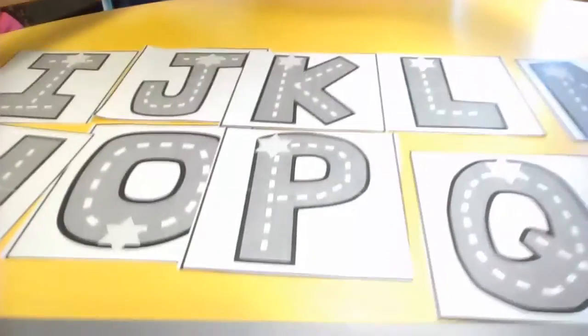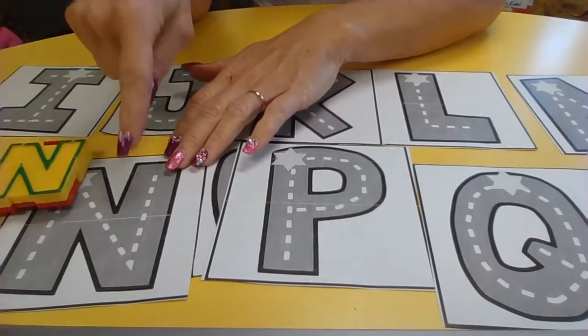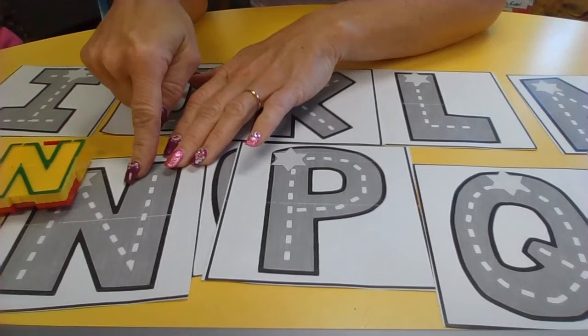All right, go ahead, Jackson. N, nose. So now I'm going to take my letter toy and I'm going to lay it on top of this and I'm matching them up.